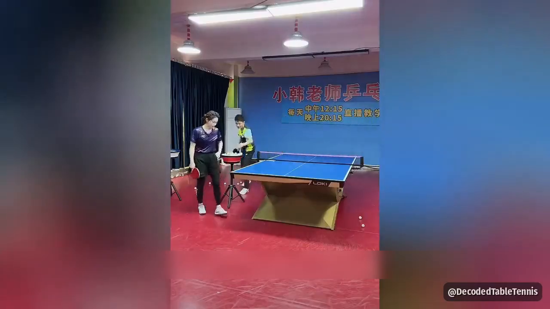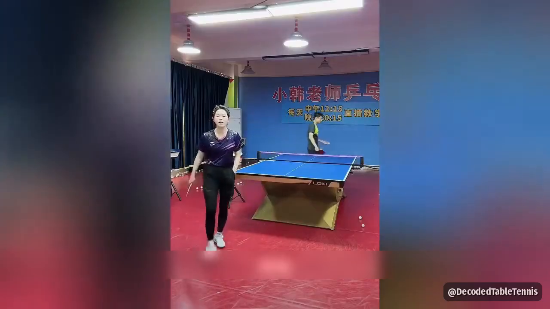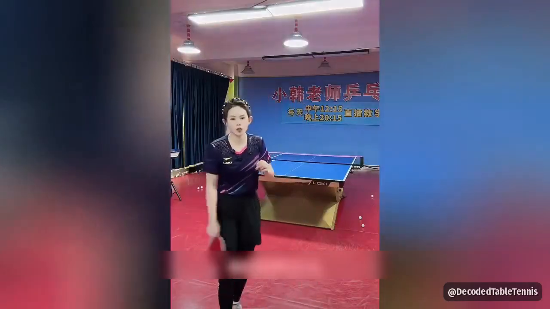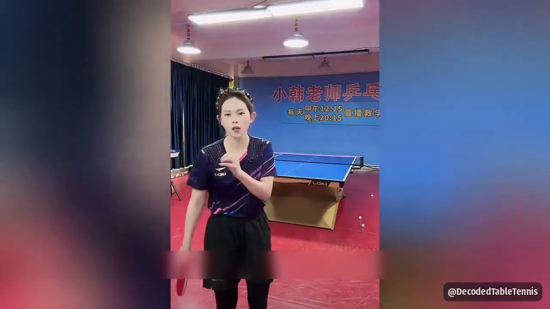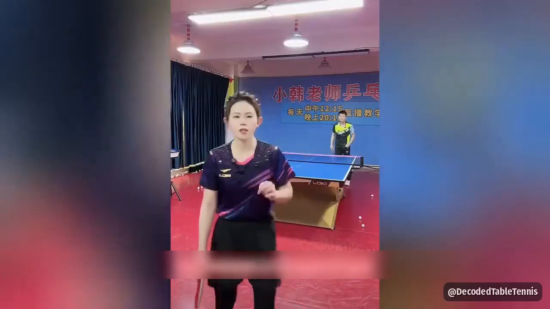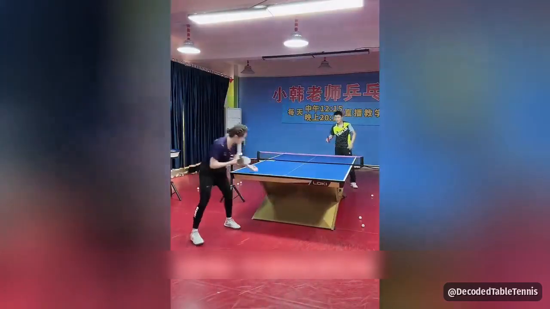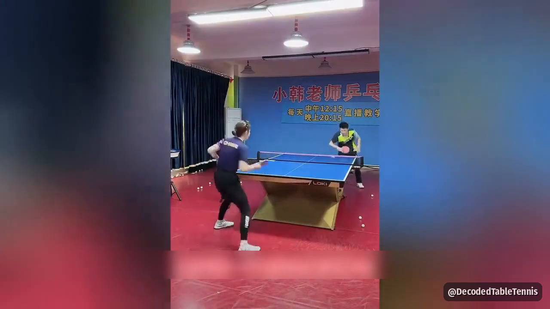That first type, the consistent spin loop, is your normal loop. It's not ultra powerful, but it's not weak either. It's a solid, reliable ball. Now the power loop is something different. Watch this. See how the ball basically ends the rally in one shot? My opponent can't handle it. The speed, the force, the placement, everything has to be there. That's what makes it a true power loop.